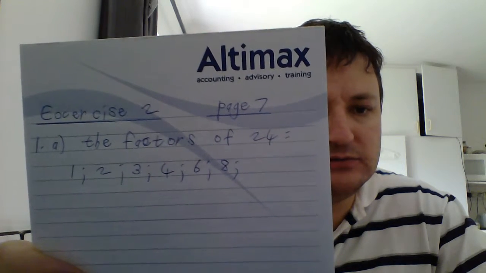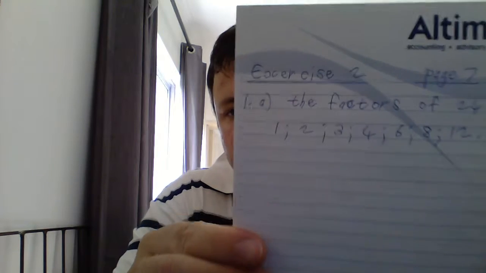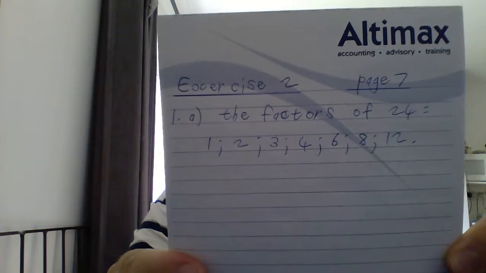So 8 is a factor. What about 9? 9, 18, 27, no, 9 is not a factor. 10, 20, 30, no, 10 is not. 11, 22, 33, no, 11 is not. How about 12? 12, 24, yes, 12 is a factor. Those are the factors of 24.